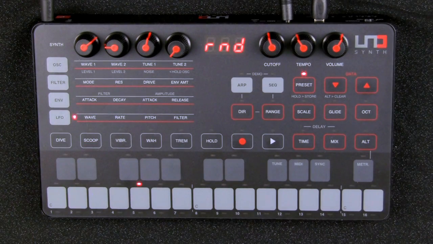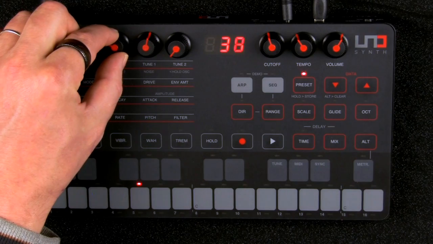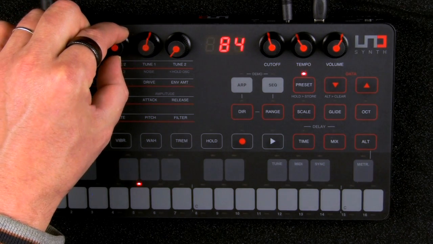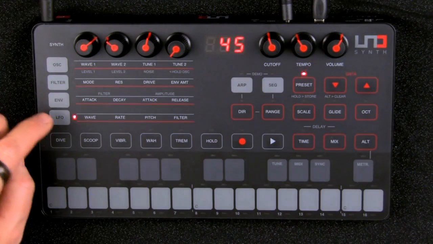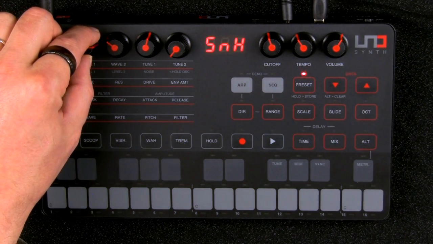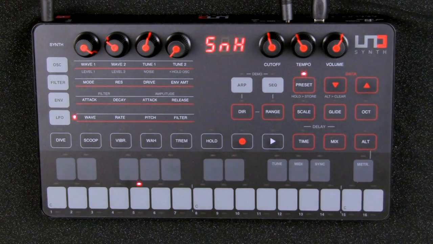Random. Which is just a bunch of random voltages that are interpolated. And controlling the rate makes those changes happen more rapidly. All right, and our last wave is sample and hold.